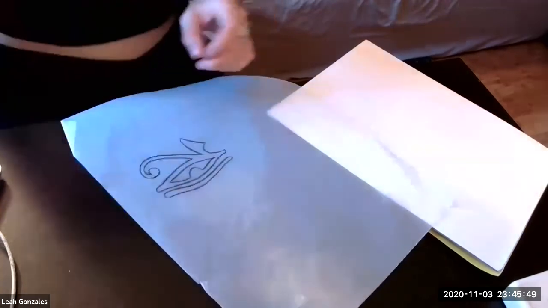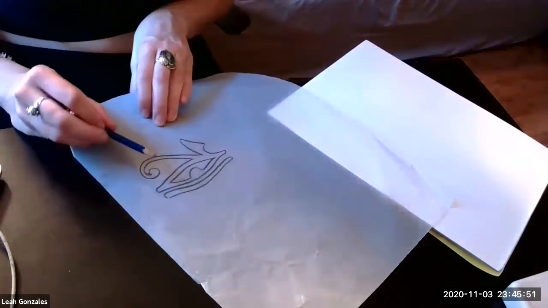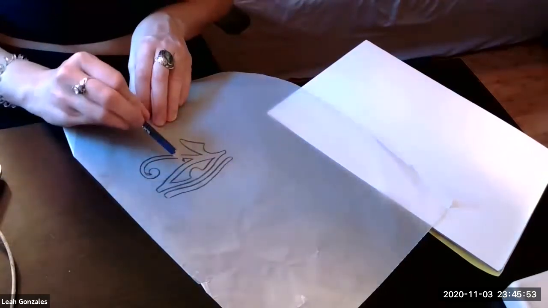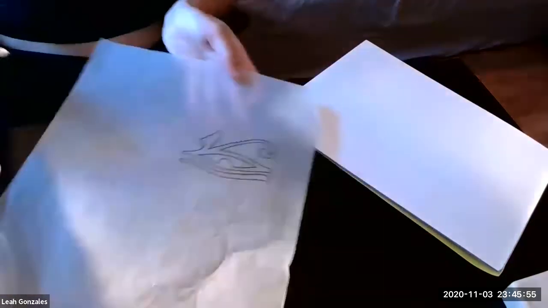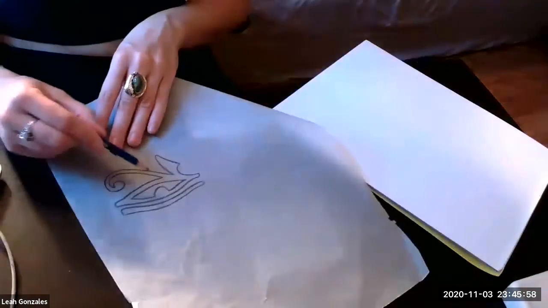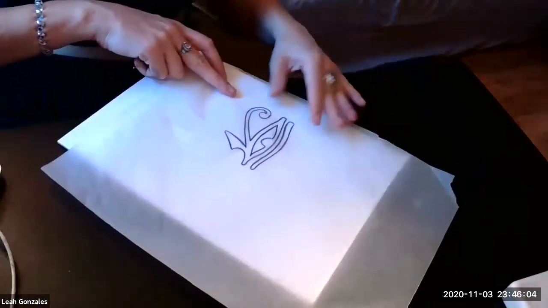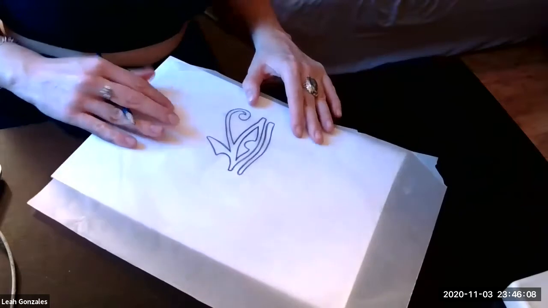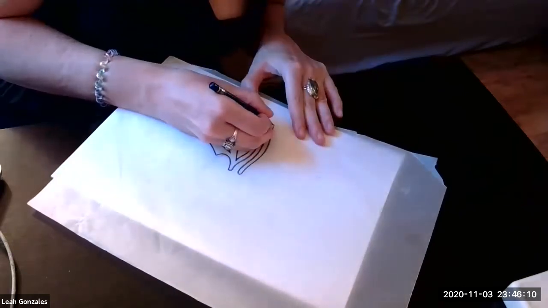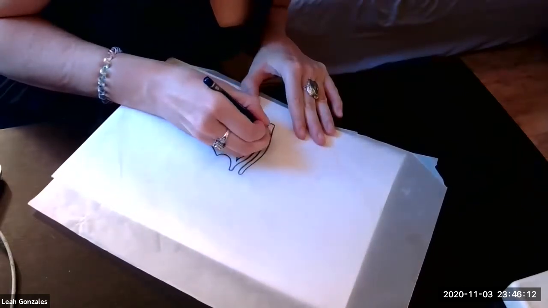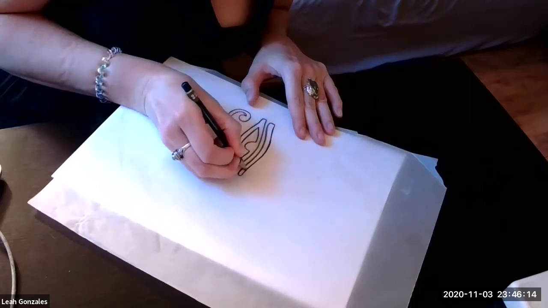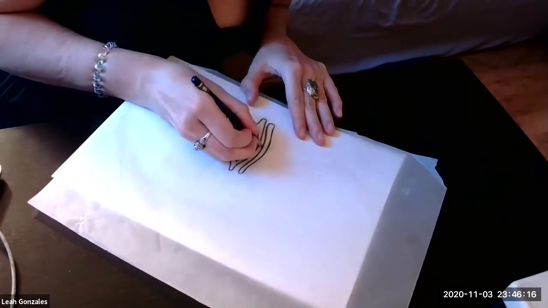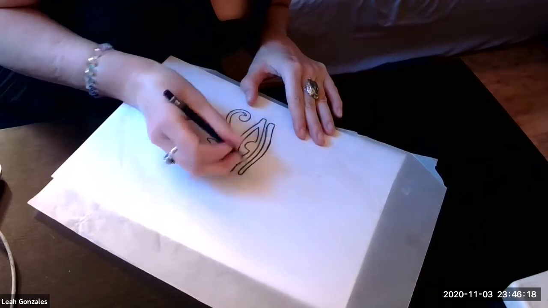Okay, so I have used my pencil to trace the outline on both this side and this side. I just finished this side. Now it's time for me to do a pattern. Simply turn it over on your paper, and trace over it again.